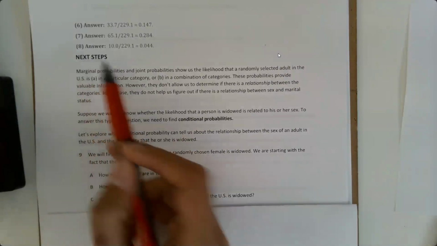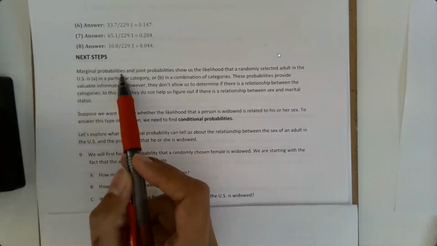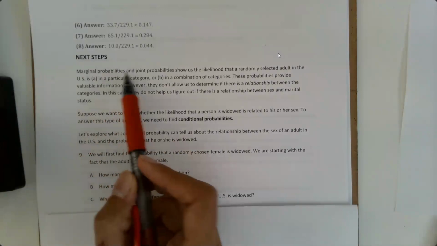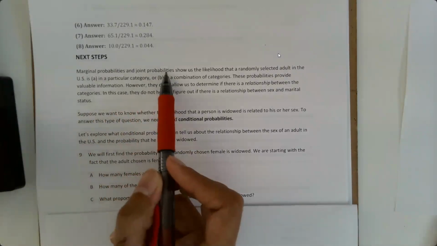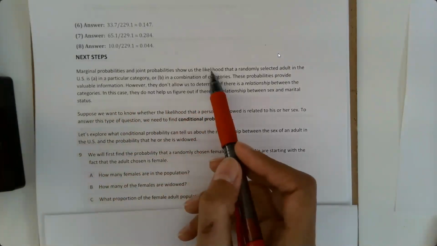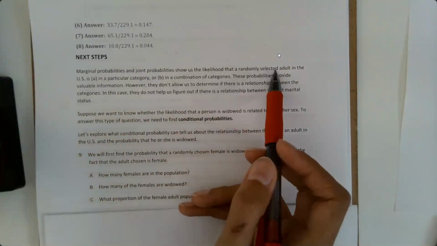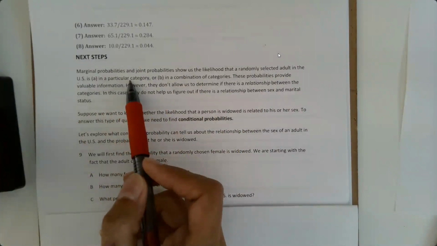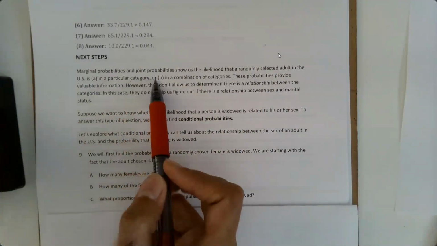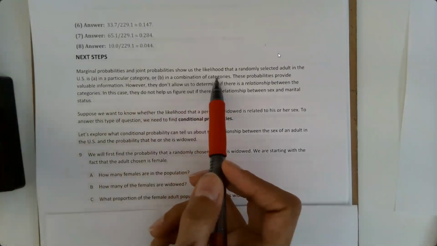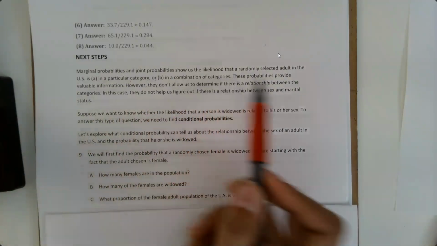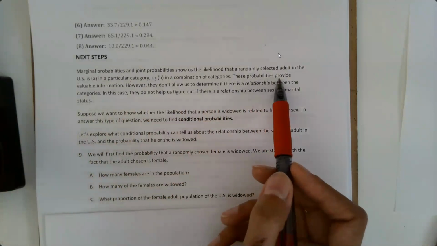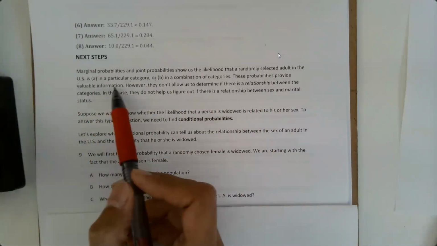Next steps. Marginal probabilities and joint probabilities show us the likelihood that a randomly selected adult in the US is in a particular category or in a combination of categories. These probabilities provide valuable information.